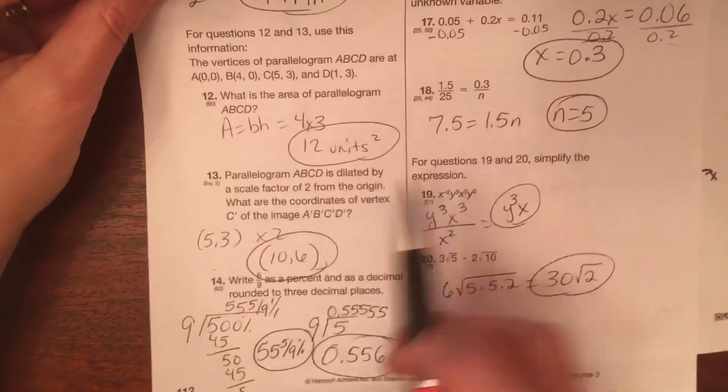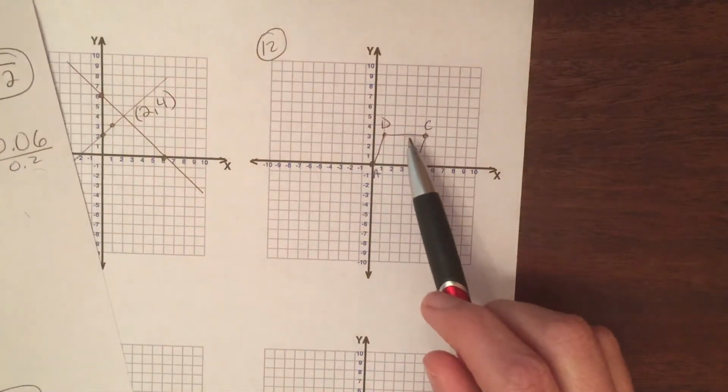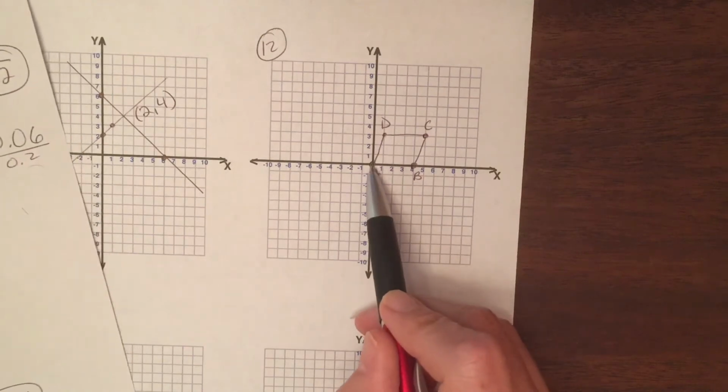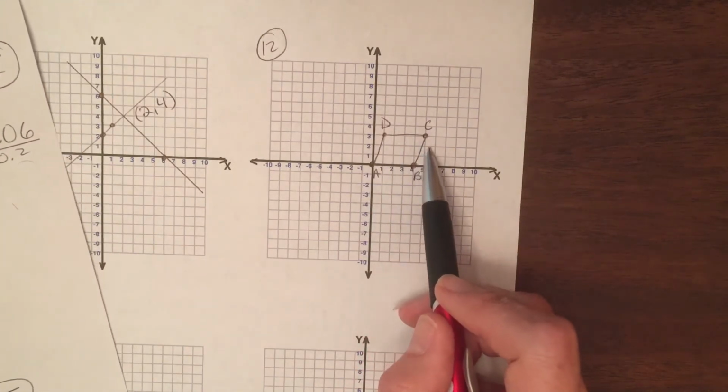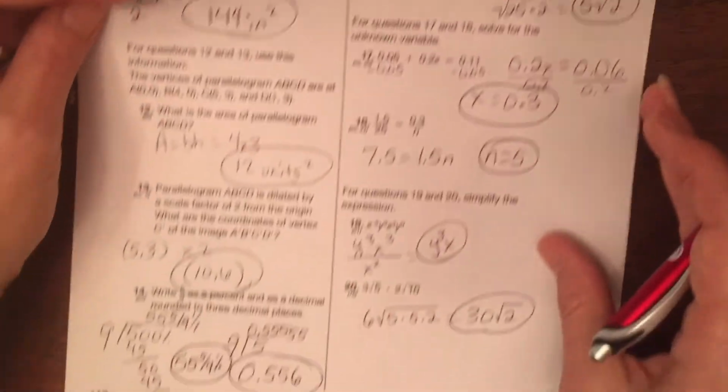I had to graph this parallelogram here, so I graphed it here, and they asked for the area. Base times height, 1, 2, 3, 4. Height, I can't use this side. 1, 2, 3. 4 times 3, 12 units squared.